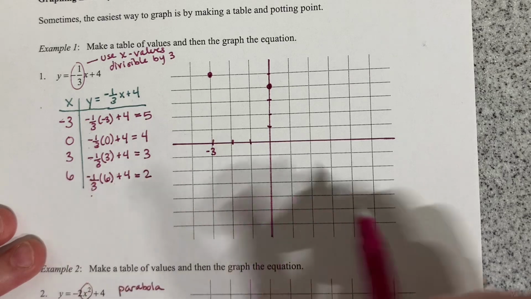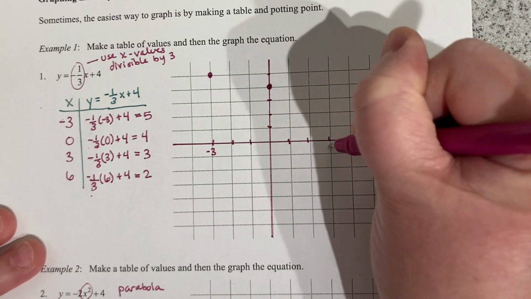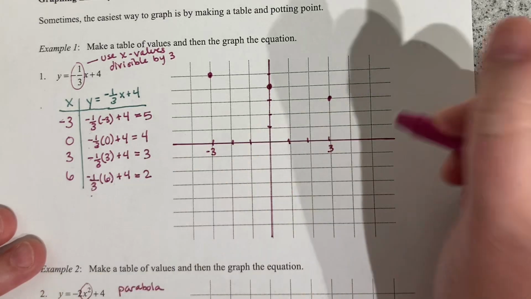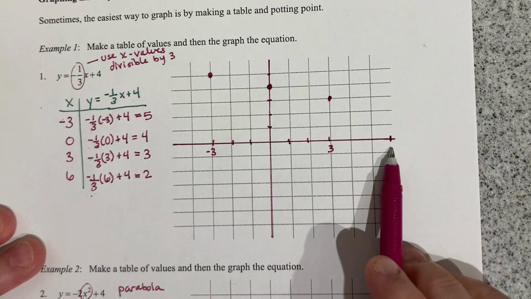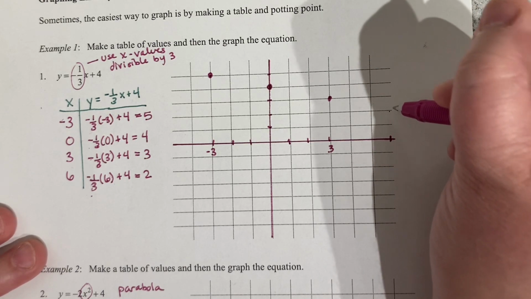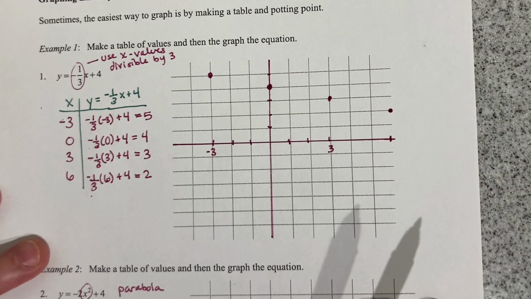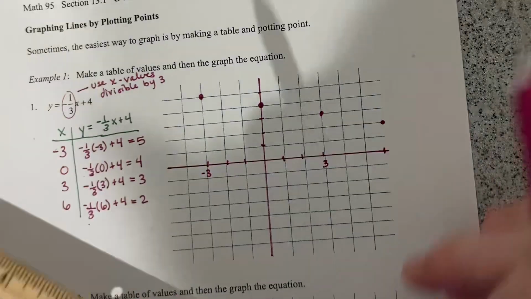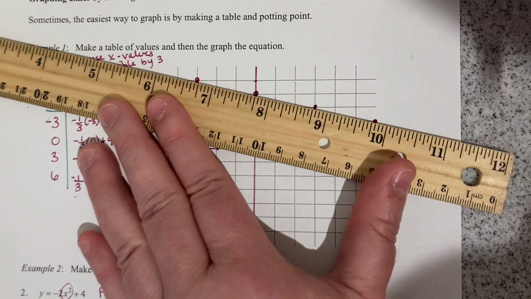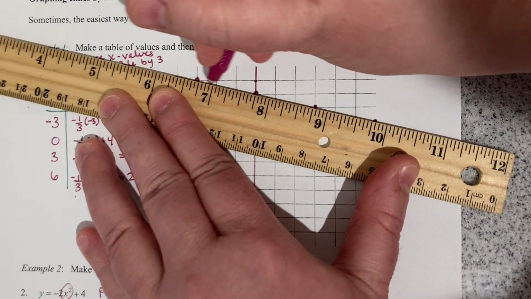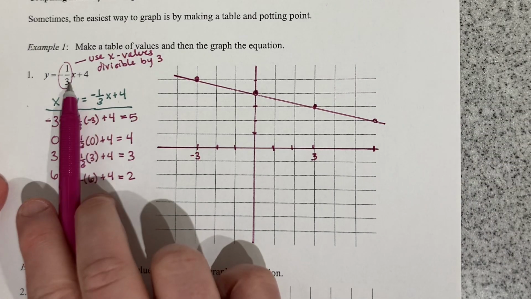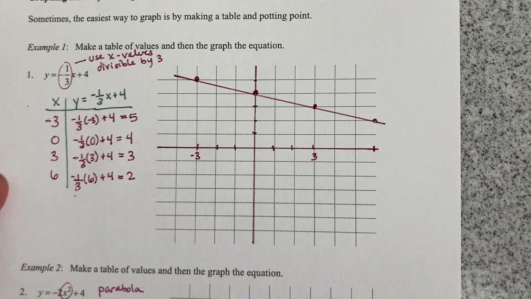When x is 3, we go up 3. And finally, when x is 6, towards the end of our graph here, we'll have a y value of 2. All right, we're going to use our straight edge, make it look pretty. Oh, look, they make a straight line, because anytime x to the first is the highest power, that should make a line.